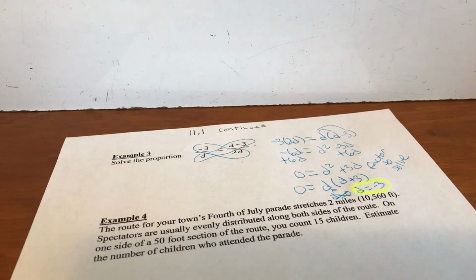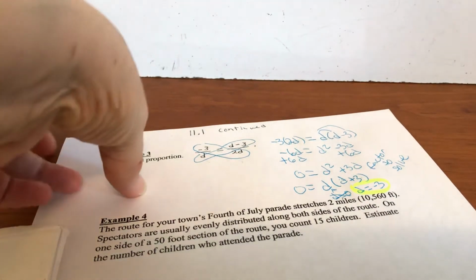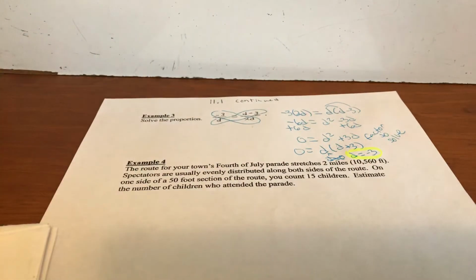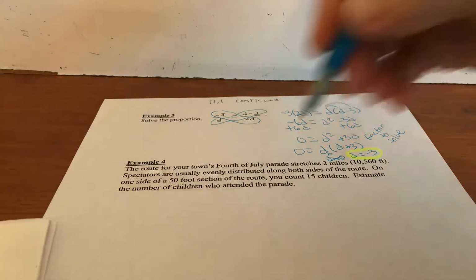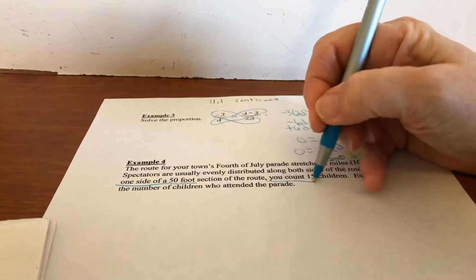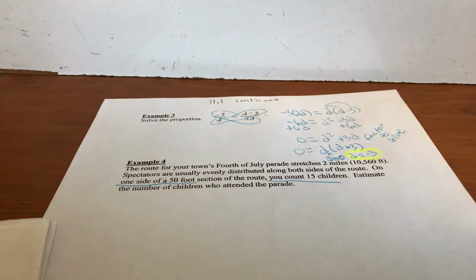All right, example 4, word problem. The route for your town's 4th of July parade stretches 2 miles, which is 10,560 feet. So a distance for the route. Spectators, people watching, are usually evenly distributed along both sides of the route. On one side of a 50-foot section, you count 15 children. Estimate the number of children who attend the parade.